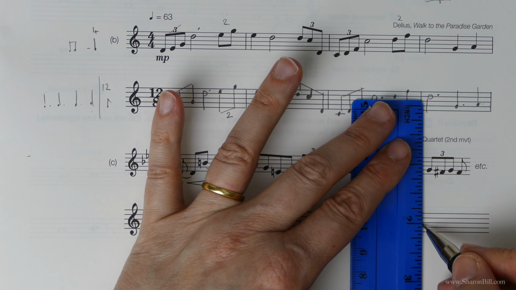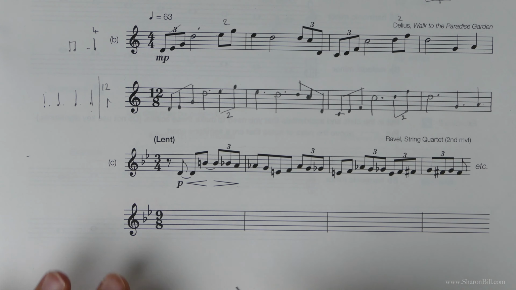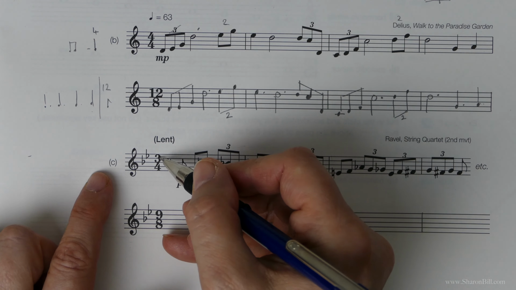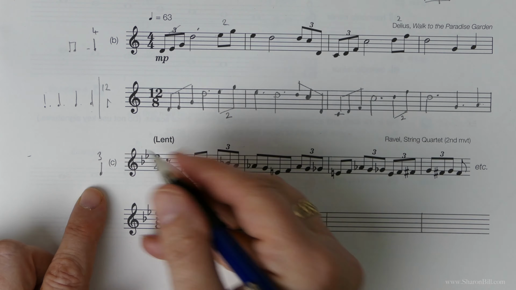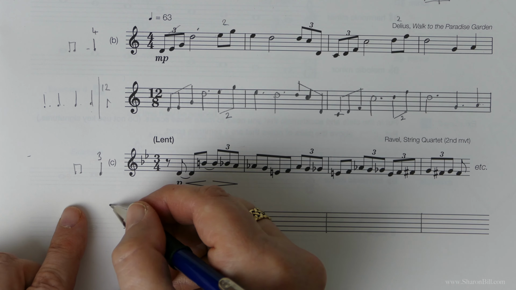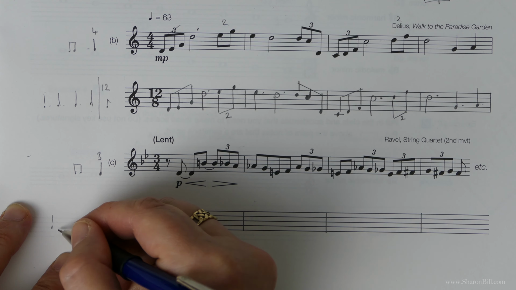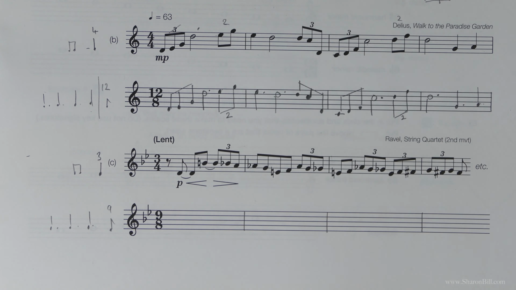I'm just going to map out. I always keep the bar lines aligned so I don't lose track of where I am, so you're not going to lose your place. So here we've got 3 beats per bar, which are crotchet beats or quarter notes, so that will be 3 groups of 2. Here we know that 9 quaver beats translates into 3 groups of 3.